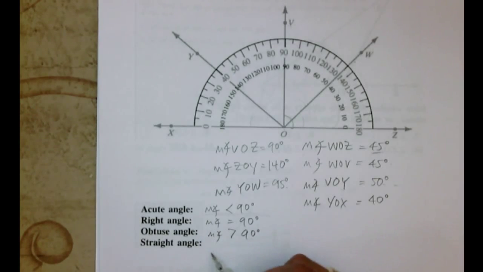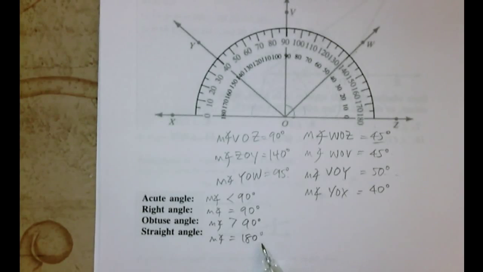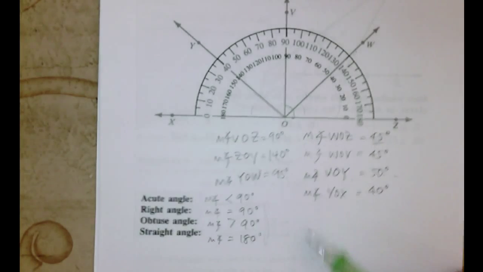And the straight angle is when the measure of the angle is exactly 180. Okay, and we don't really deal right now with angles bigger than 180. So these are the terms. Just list these angles using alphabets here.